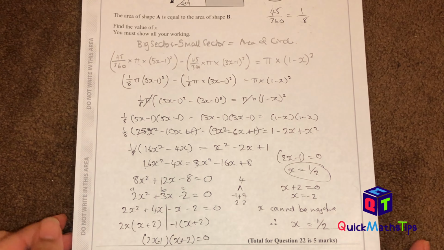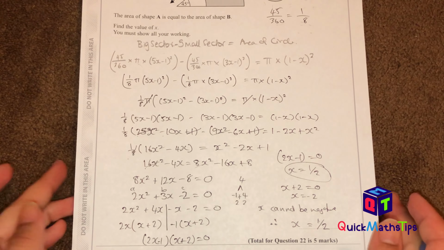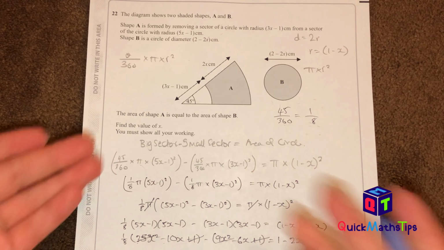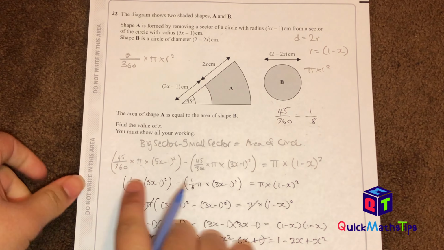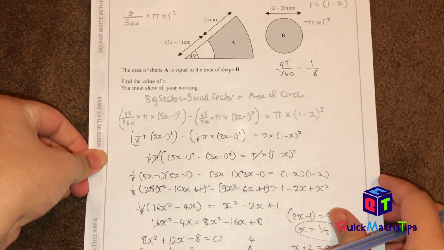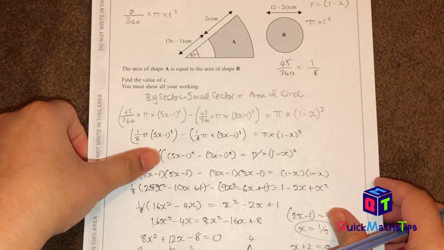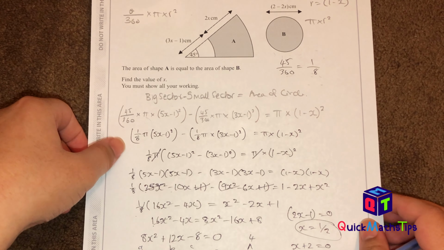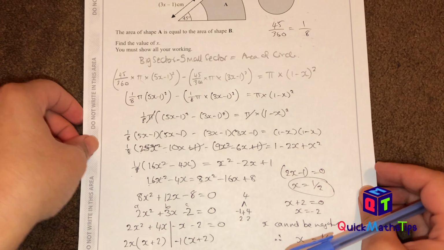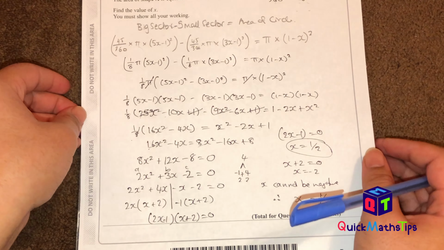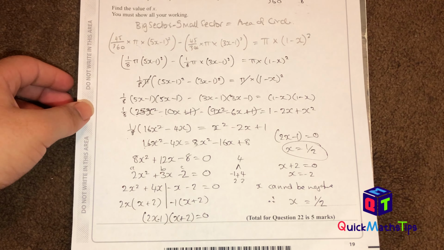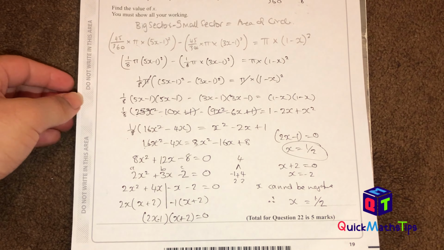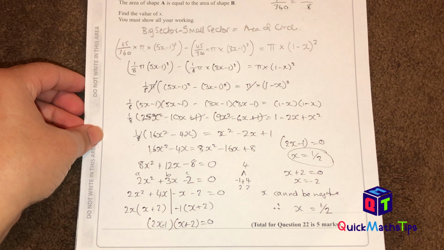Okay? It's a 5-mark question, guys. Very nice question. So what we did: big sector take away small sector gave us the area of the circle, equal to each other. So we wrote out all the algebra. We factorized by 1/8 pi, and we divided by pi on both sides because we don't want pi in a non-calculator question. We expanded out everything, we simplified everything, we factorized everything. So it's basic rules here, basic methods. It's just about putting it all together and making sure your work is neat so that you try not to make any mistakes. Okay?